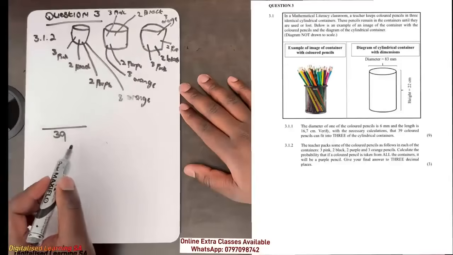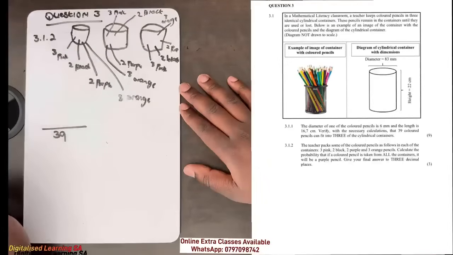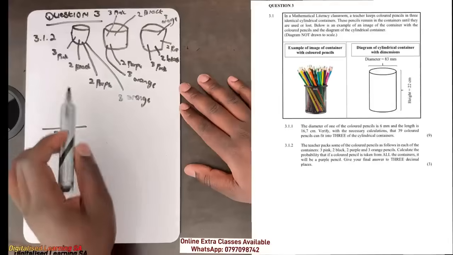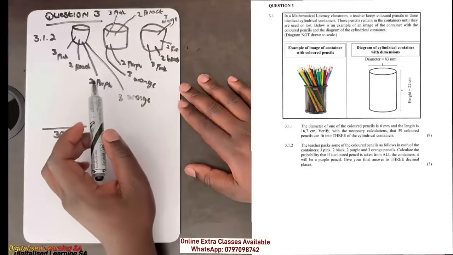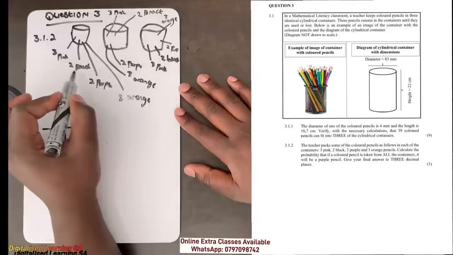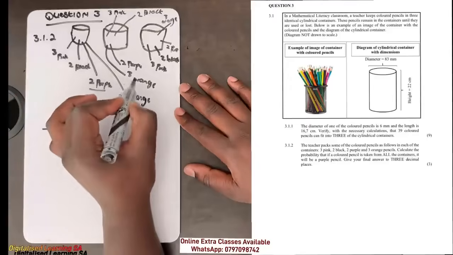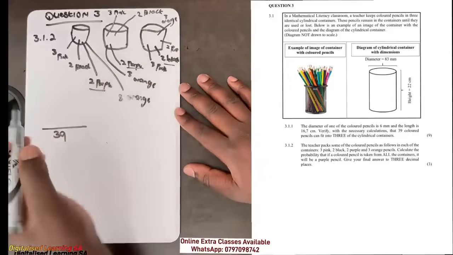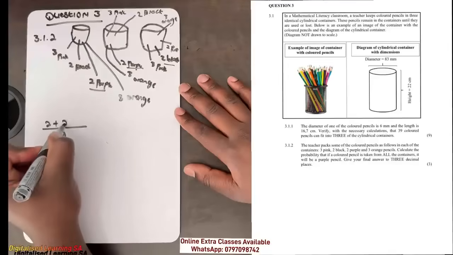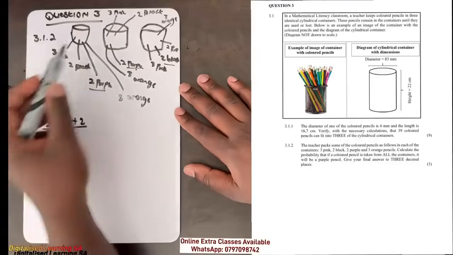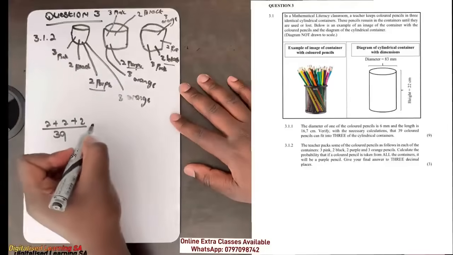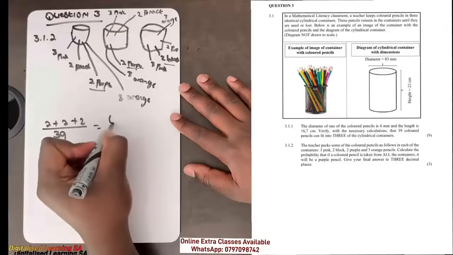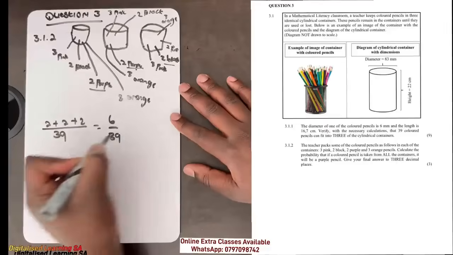So the probability that a purple pencil can be chosen will be, so we have 2 purple here, 2 purple here, and 2 purple here, meaning that we are going to say 2 plus 2 plus 2, because each container has 2 purple pencils. So our probability will be 6 divided by 39.